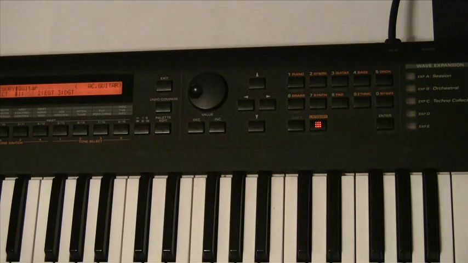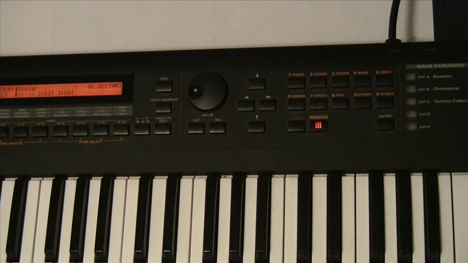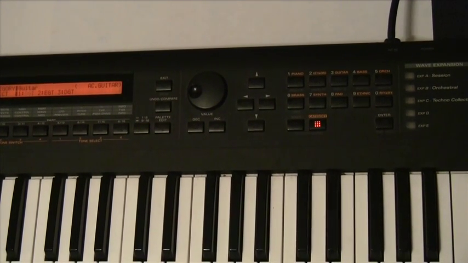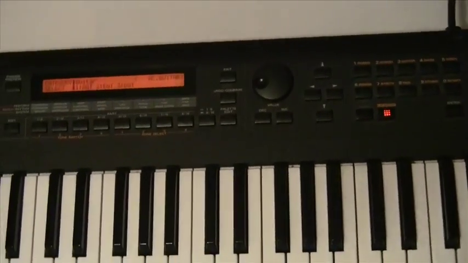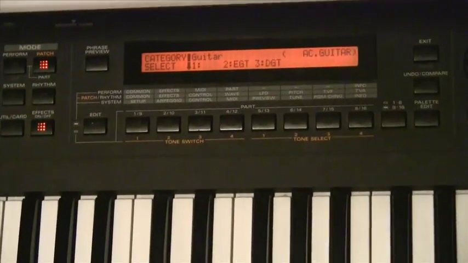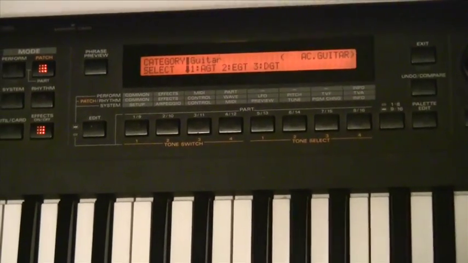And now my display shows me 3 choices. I'll zoom in so you can see these choices better. Okay, but now you can see what's going on. I've got 3 choices here.